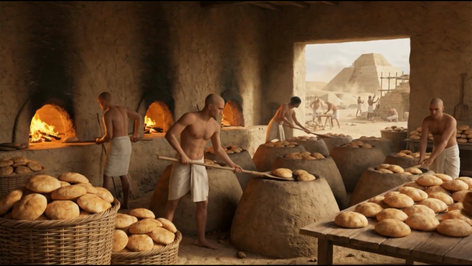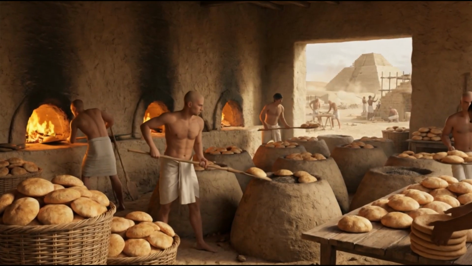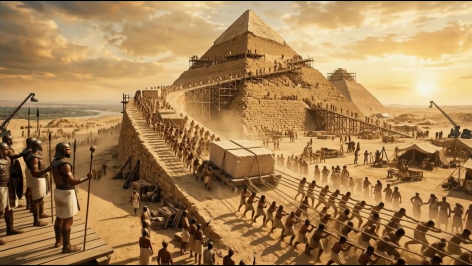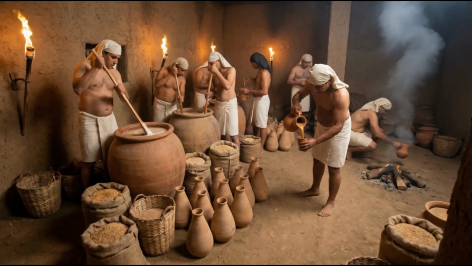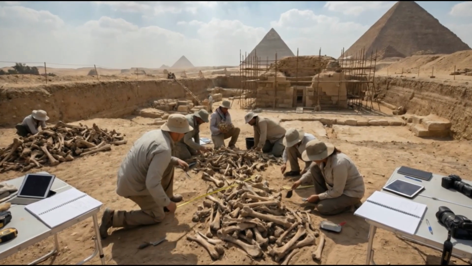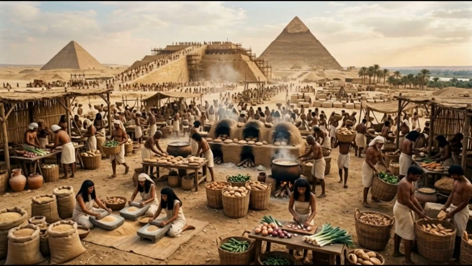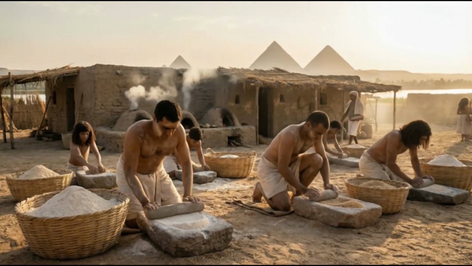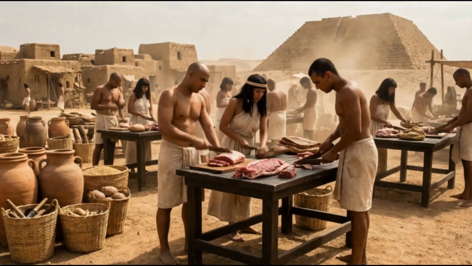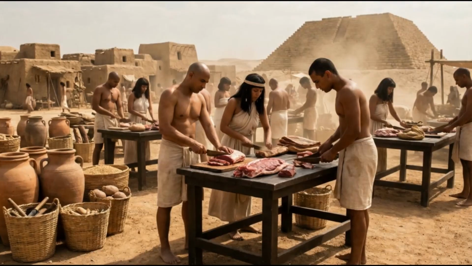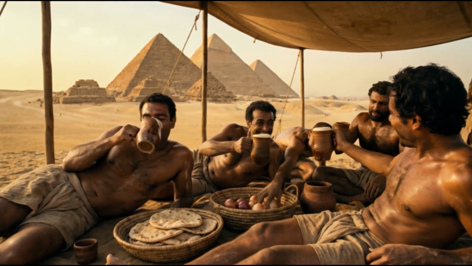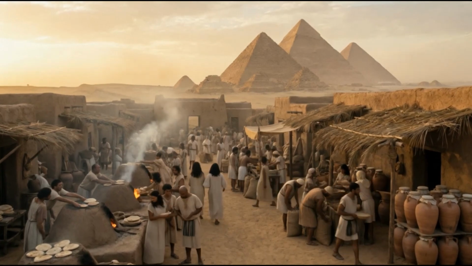So if thousands of workers were living here, what exactly were they eating every day? Moving stone blocks that weigh several tons is not exactly light exercise. You're going to need food. A lot of it. Archaeologists found animal bones, bread ovens, and huge food preparation areas near the pyramids. Workers ate bread, fish, vegetables, and a surprising amount of beef. Yes, beef. Not exactly the diet you'd expect if they were starving slaves. Bread and beer were the daily staples.